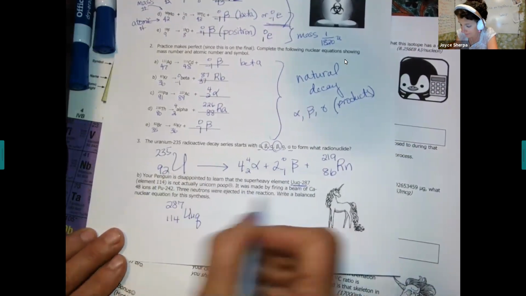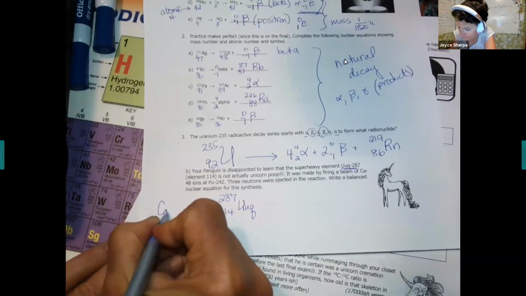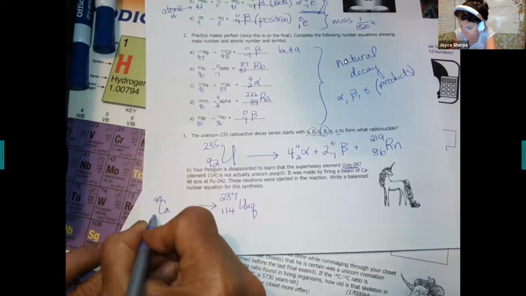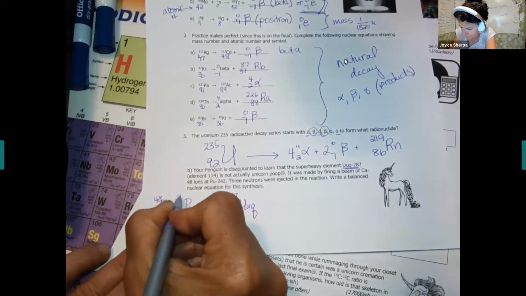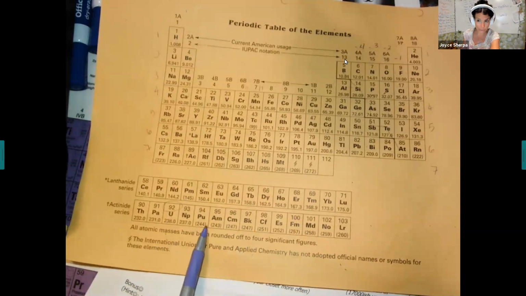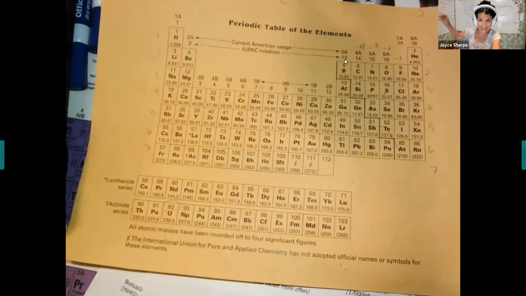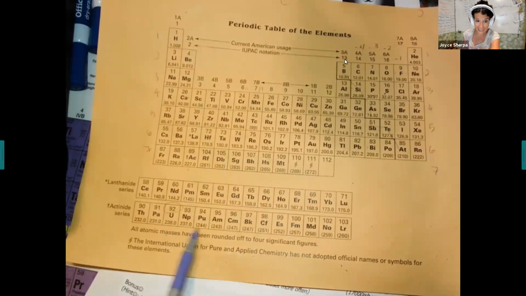And so it was made, so this is going to be the product, that they took calcium 48, so calcium's number 20, and plutonium. I think I mentioned it, but it's worth mentioning again, that the planets are on here in order. If you don't know your planets, after Saturn, there's Uranus, Neptune, and Pluto.